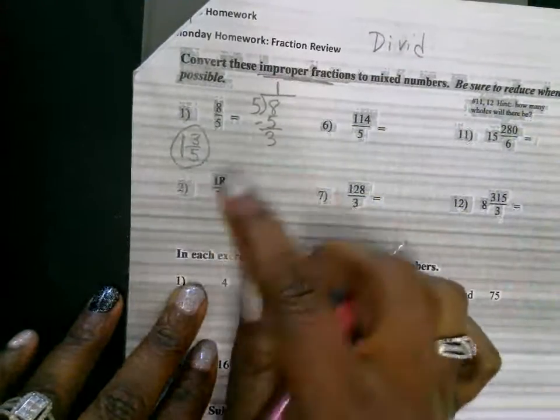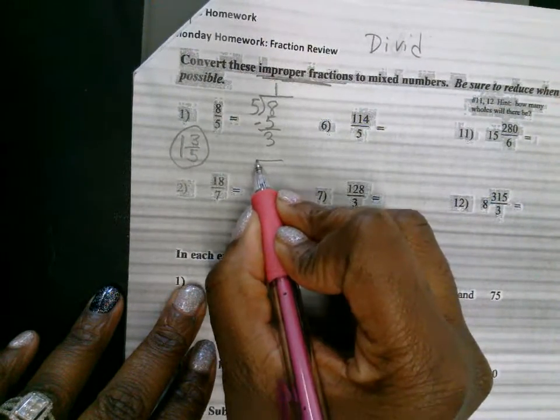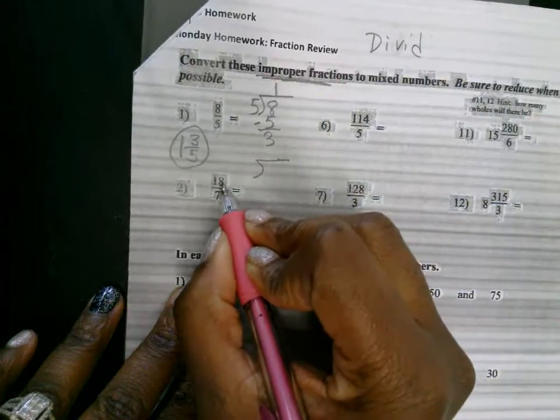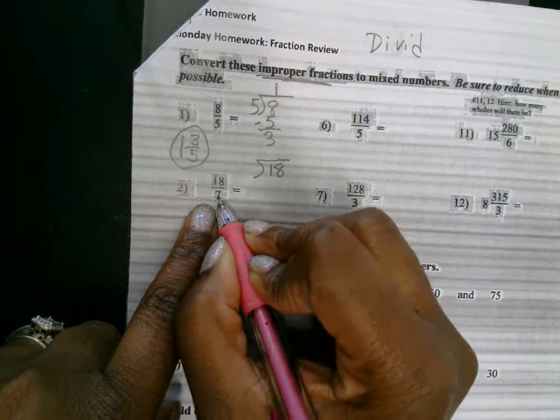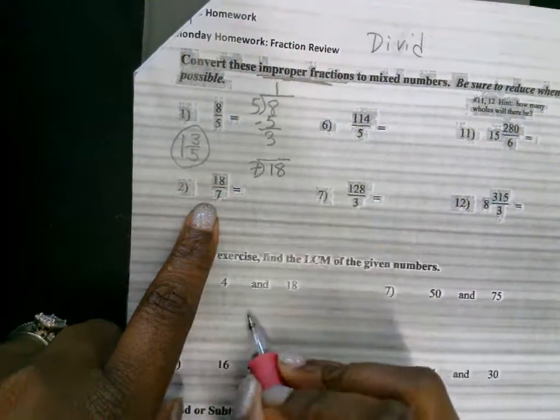Okay, so we're going to do this one. We're going to divide. Okay. Your numerator is your dividend. Your denominator is your divisor. Okay.